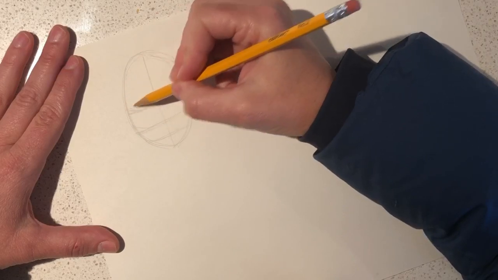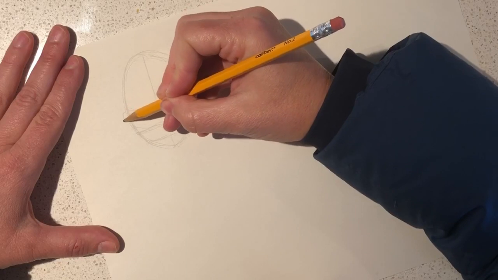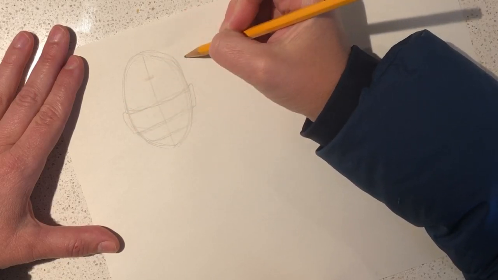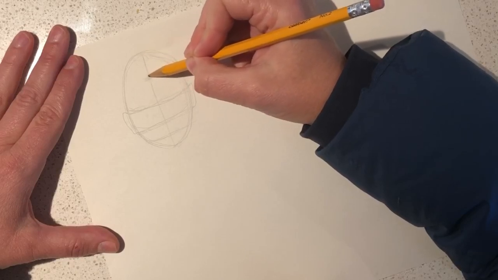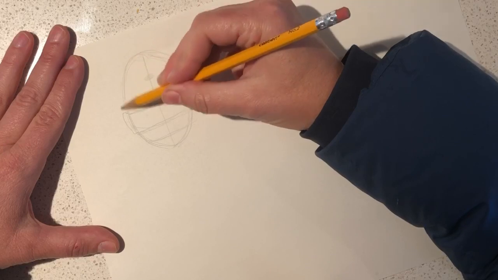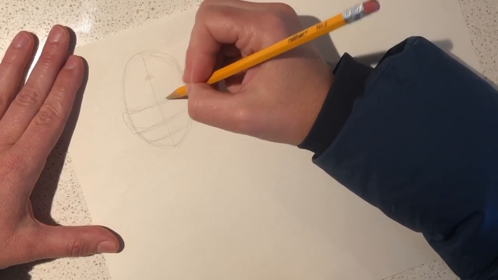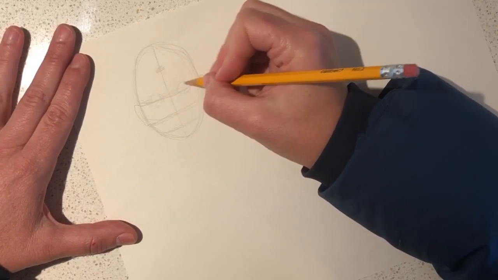We also have the ears. The ears fall in between the eye line, and we also have the hairline. Okay, so typically your hairline is going to be somewhere around here. Depending on the person, it's going to be a little bit different. So I'm going to be drawing this out just a little bit.